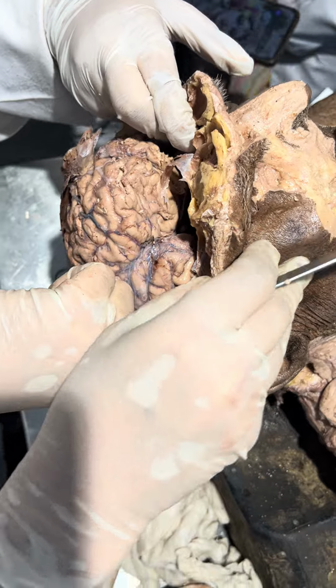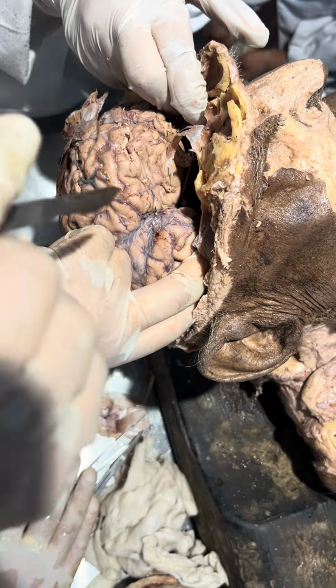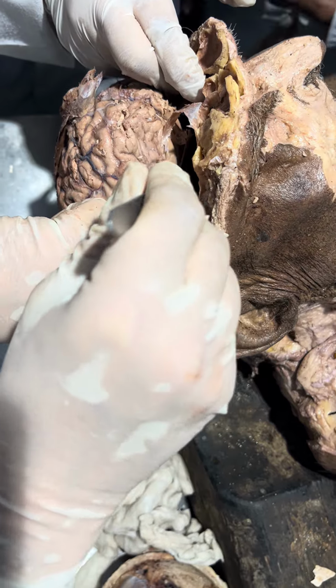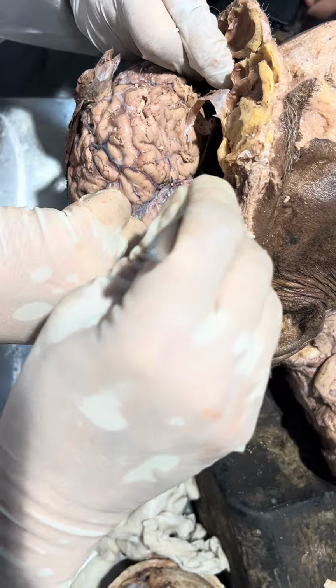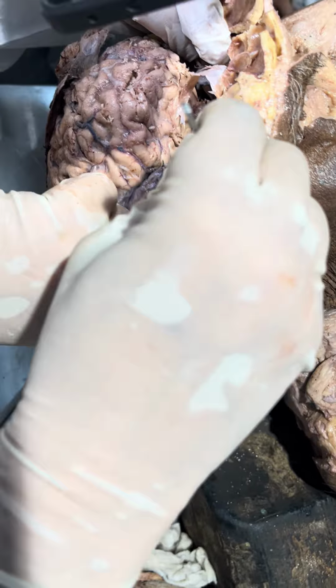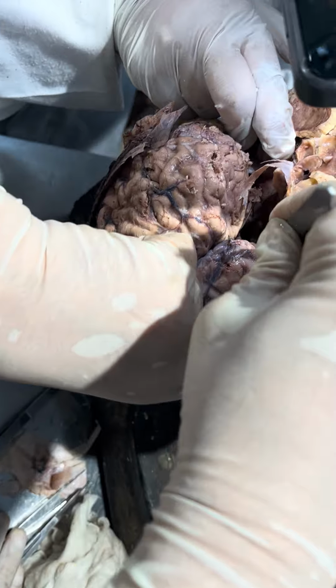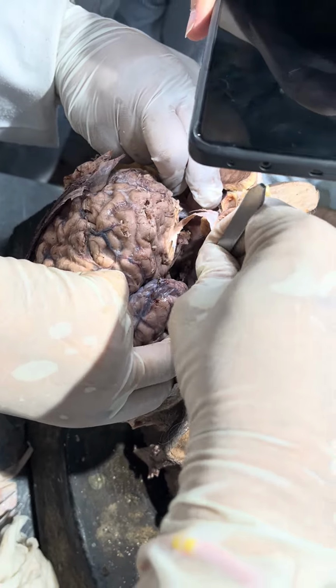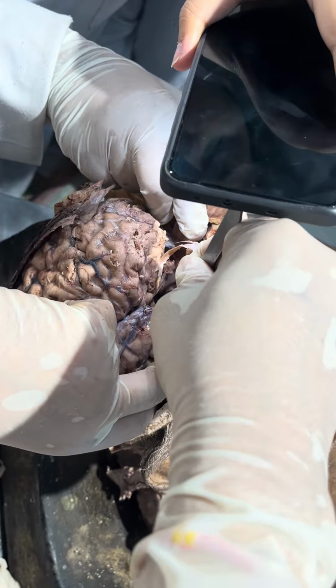Please focus the light. So you can see here, this is the attached margin of the tentorium cerebelli. I am going to cut this attached margin of tentorium cerebelli here.